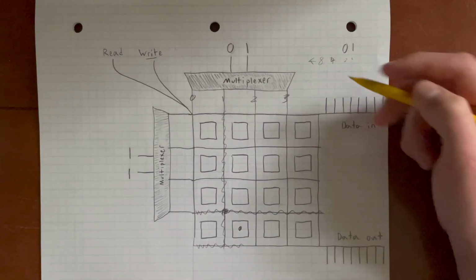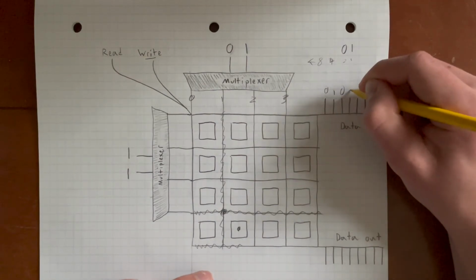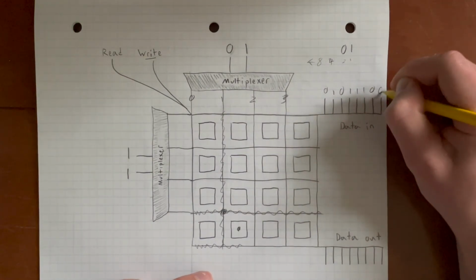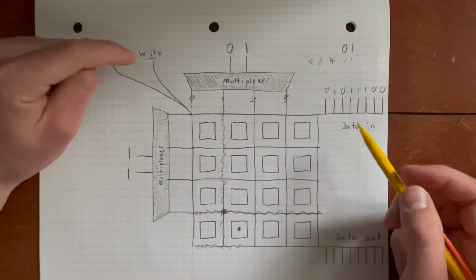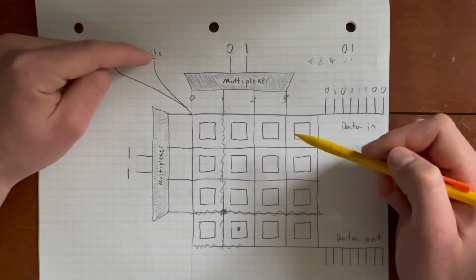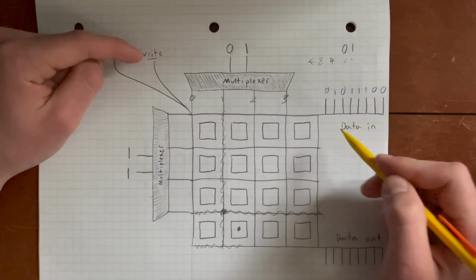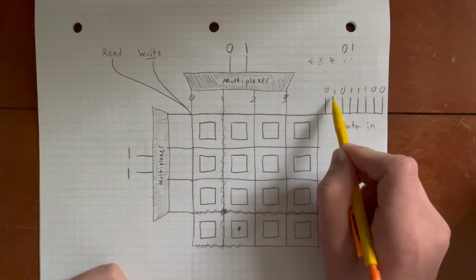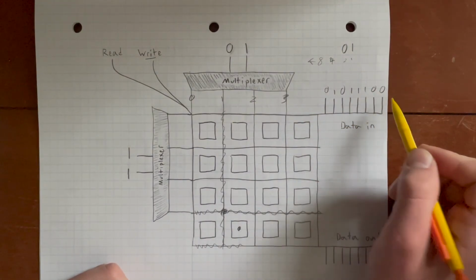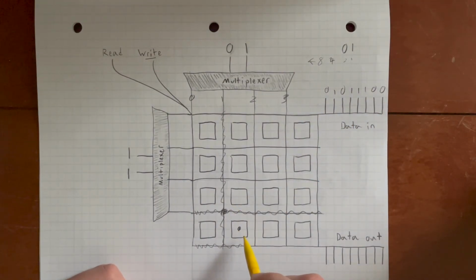And then we'll have the data in. We can just have a random set of numbers right here. So if we turn on the write, send those numbers to the multiplexer, data in, all of this will end up writing this 0, 1, 0, 1, 1, 1, 0, 0 to this register.